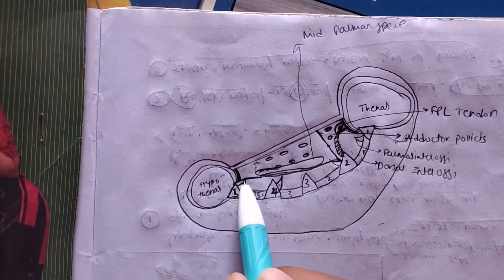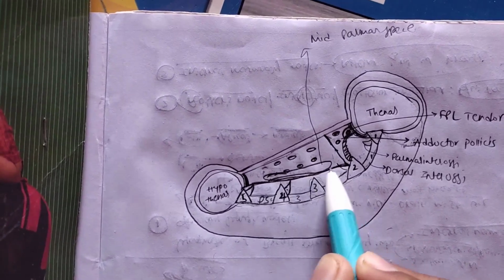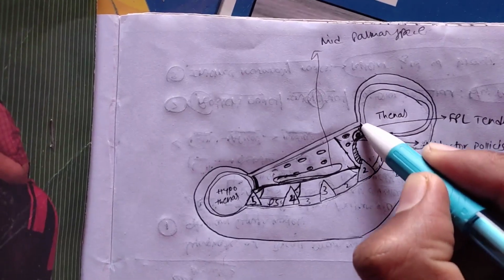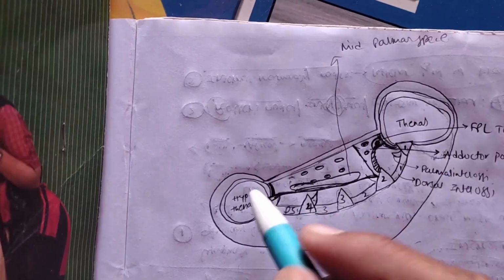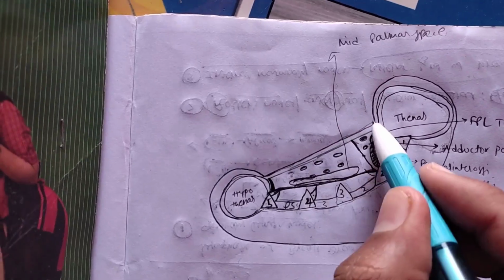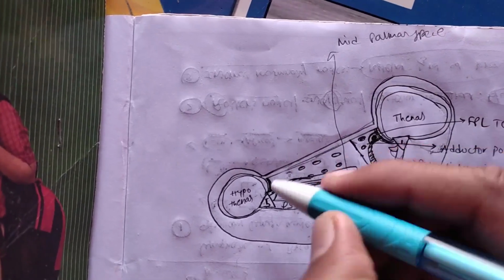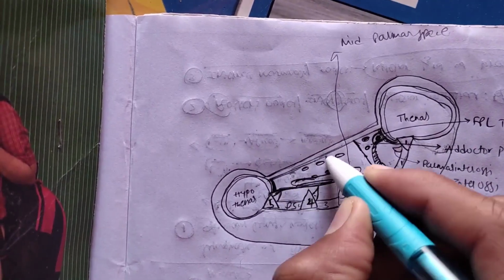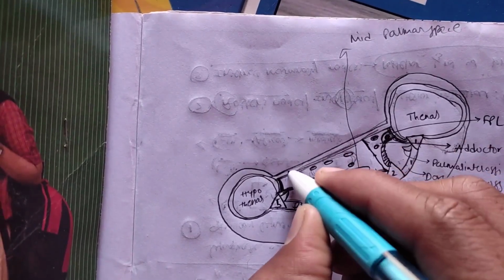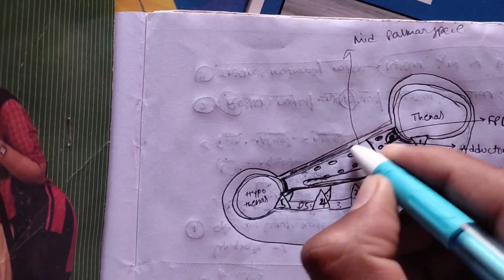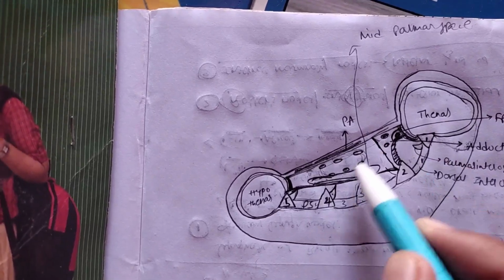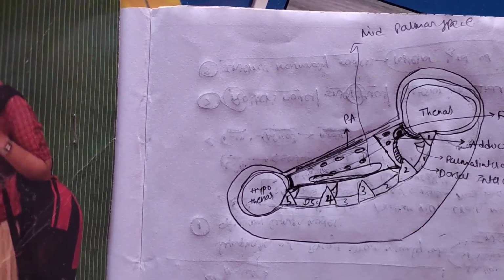Now all these muscles are covered by a fascia. The thenar muscles are also covered by a fascia, and the hypothenar muscles are also covered by a fascia, and this entire apparatus is covered by the skin. There is also one fascia covering the flexor tendons, and between these two is the palmar aponeurosis. These are the superficial tendons, and these are the deep tendons, meaning the profundus tendons.